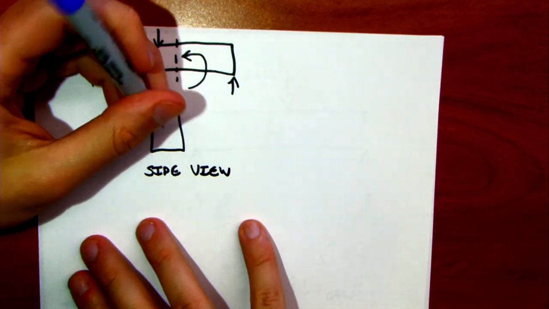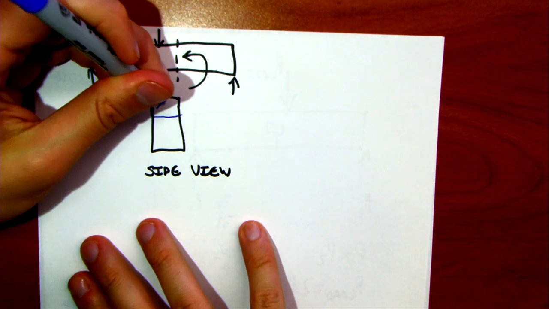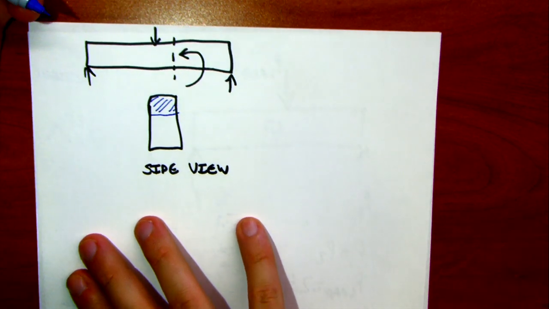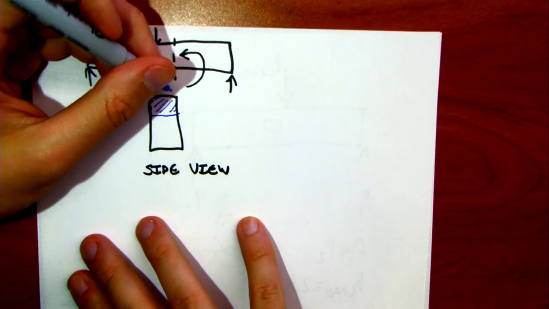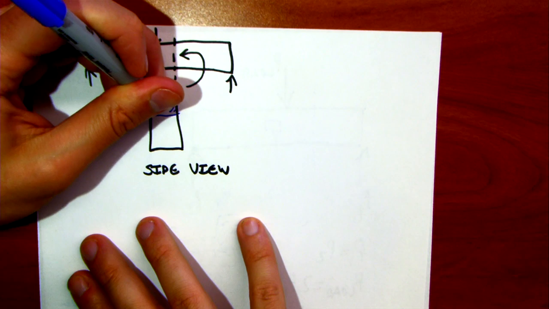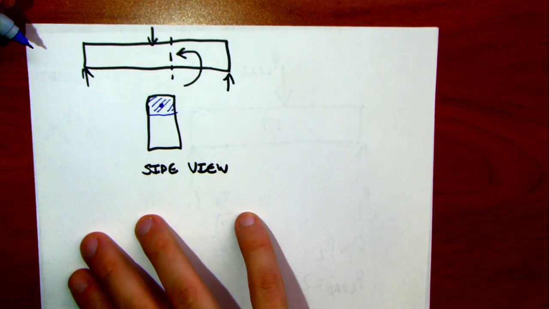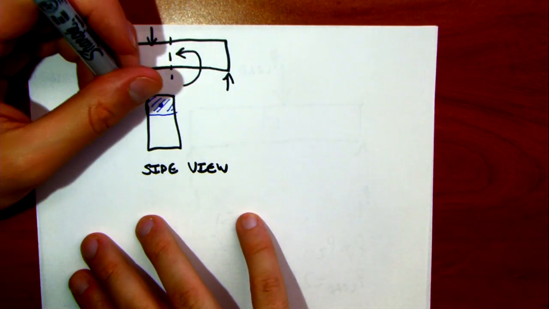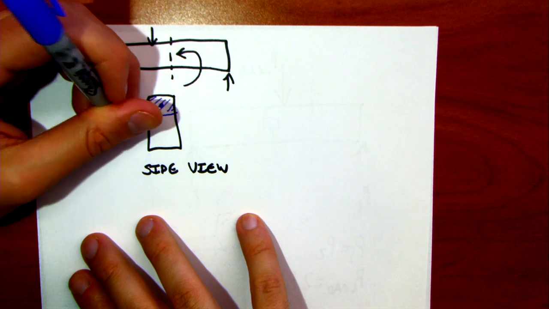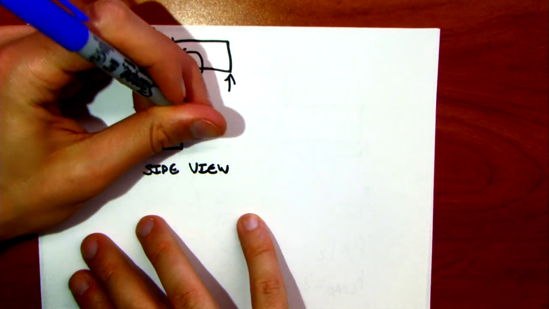Say I've got my stress cube up here, and it's a rectangle, so I know that the centroid of the stress cube is dead in the center of that. And the centroid of the whole rectangle is here.